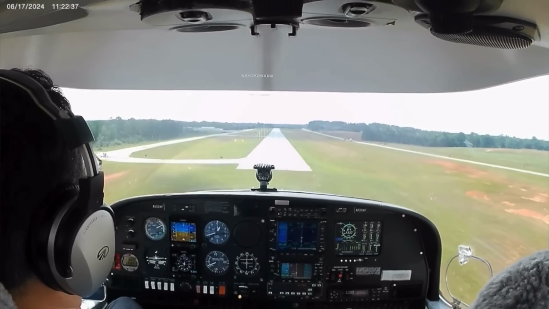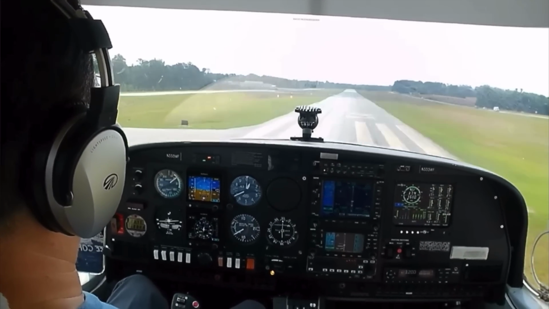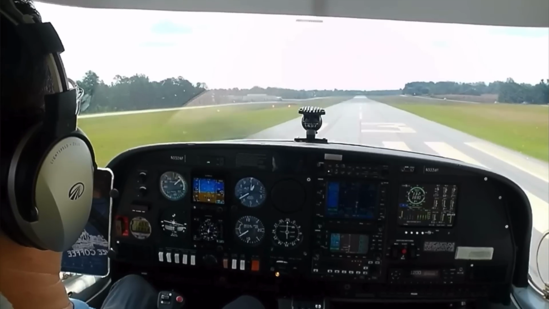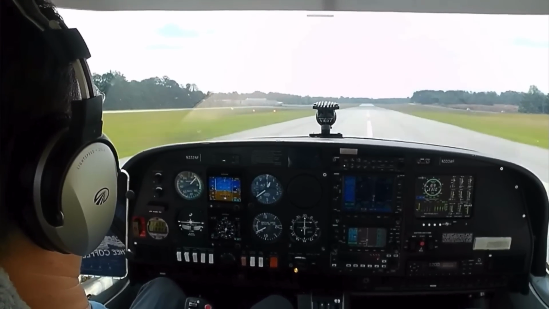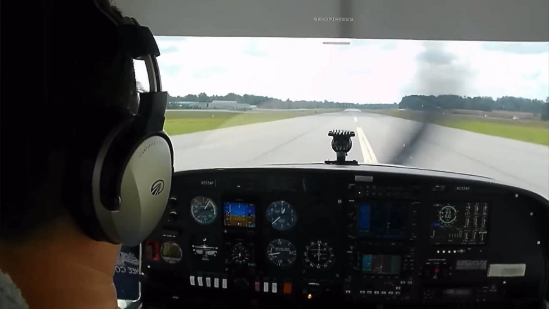Anytime I'm making power adjustments on final, I'm guarding the yoke to keep it from moving, because it's very susceptible to those power changes, especially at slow air speeds. So take that for what it's worth. Hopefully it can help you with your short field landings in the future.